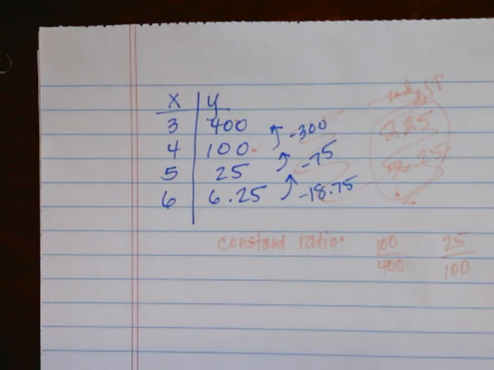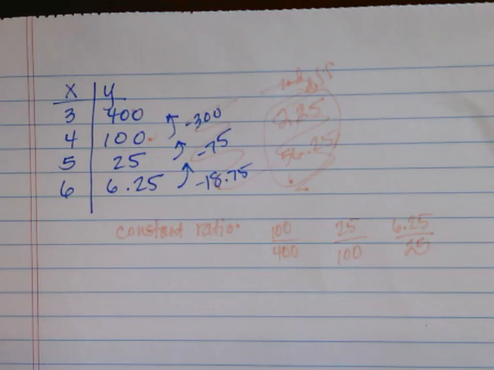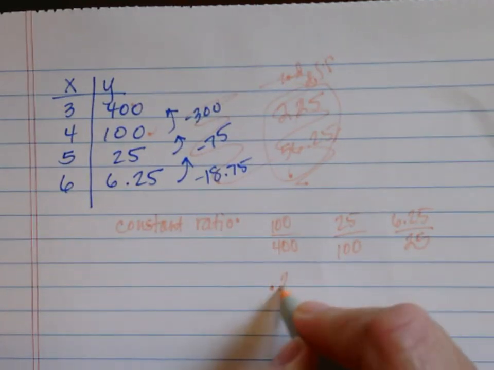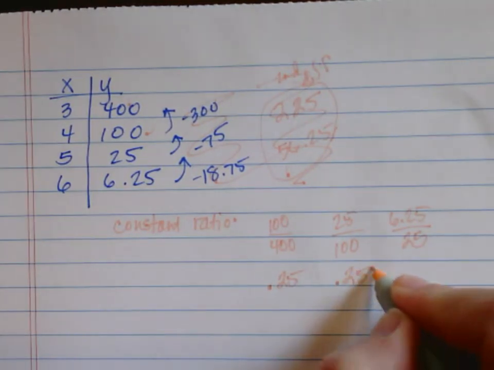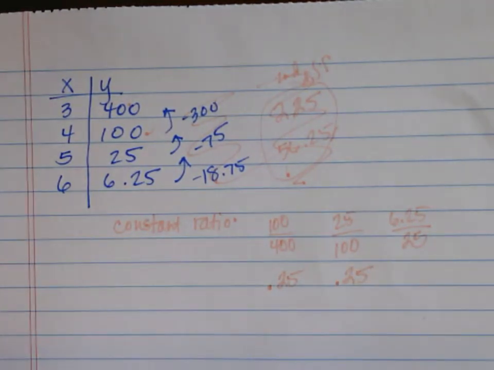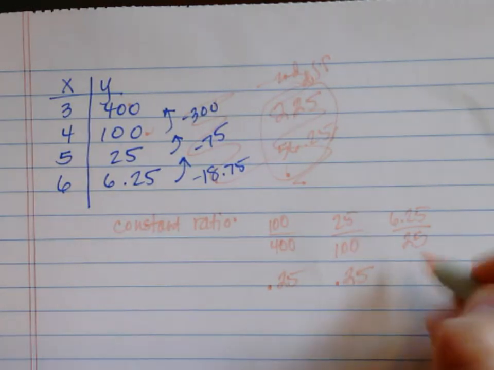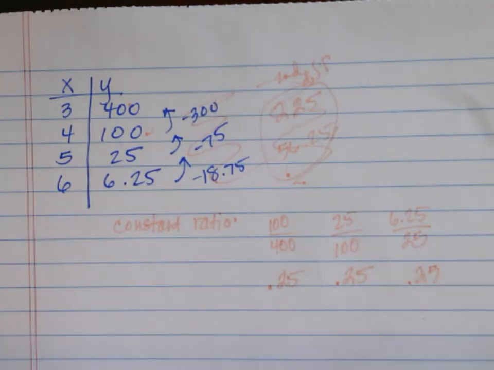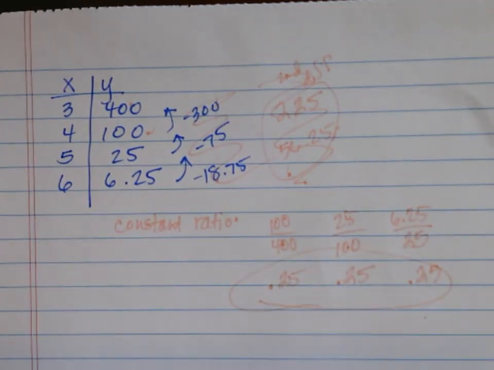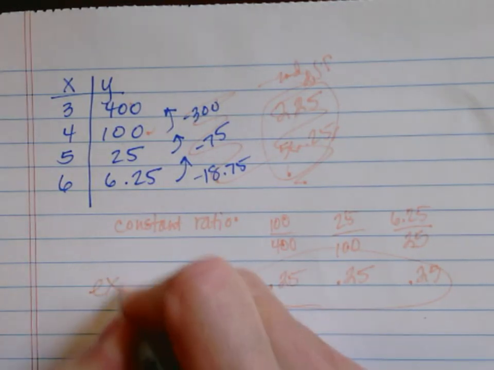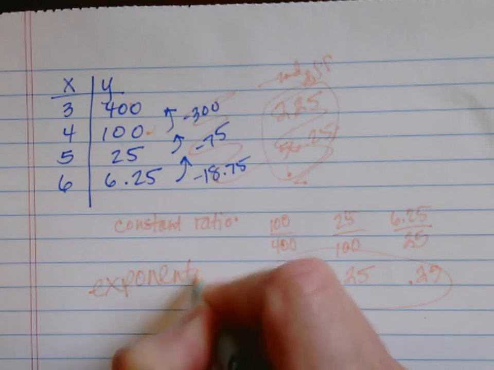Well, 100 divided by 400 is a fourth. 25 divided by 100 is a fourth. And 6.25 divided by 25 is also a fourth. So this ratio is constant. So this can be modeled with an exponential function.